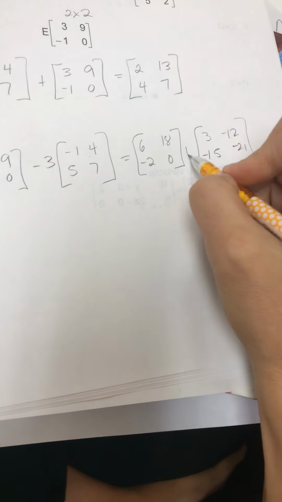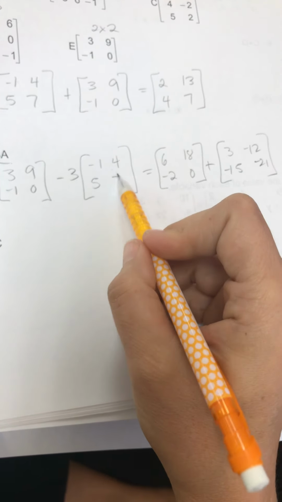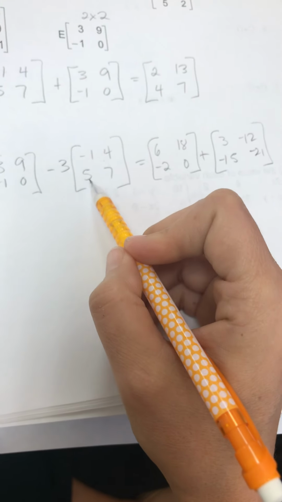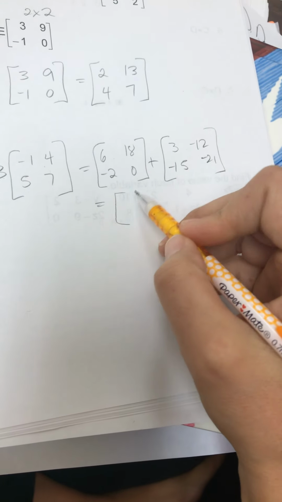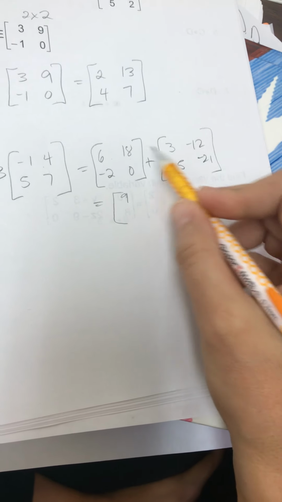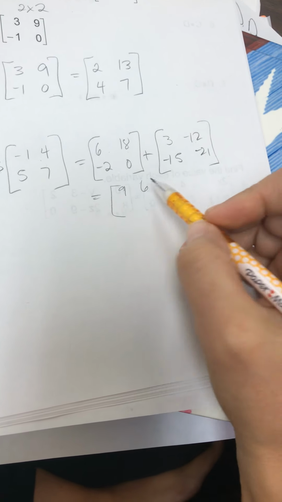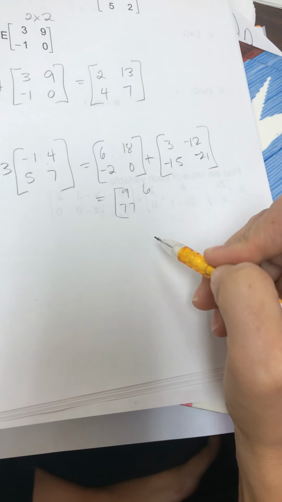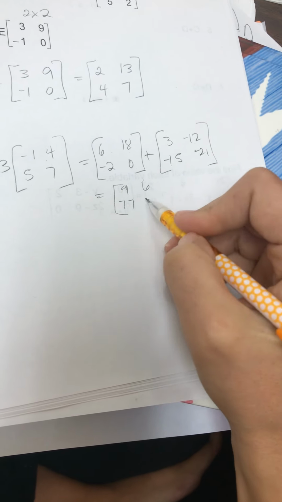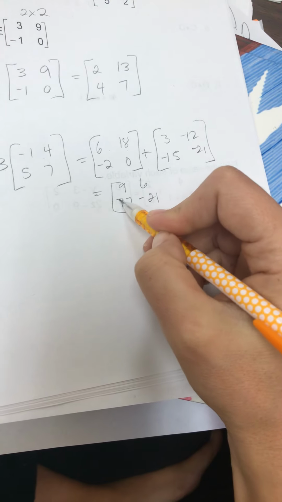Now we're going to add them because we already distributed our negative sign when we did our scalar. So now the sign is positive, plus. Let's add these together. 6 plus 3 is 9. 18 minus 12 is 6. -2 plus -15 is -17. And 0 plus -21 is -21. So it's -17.